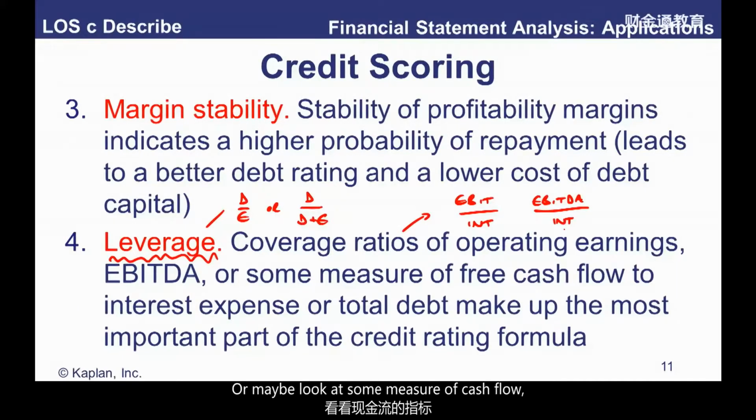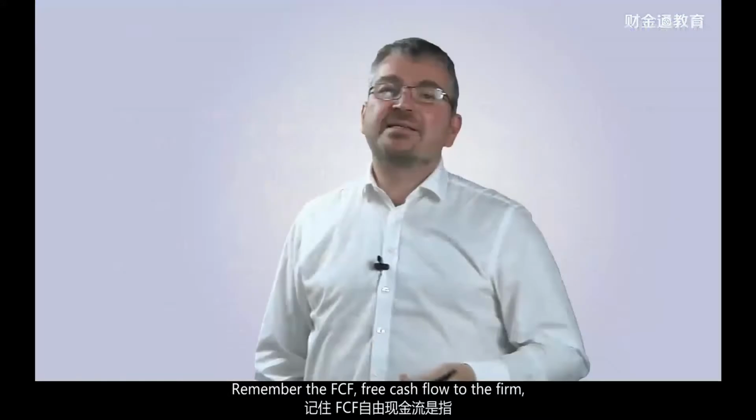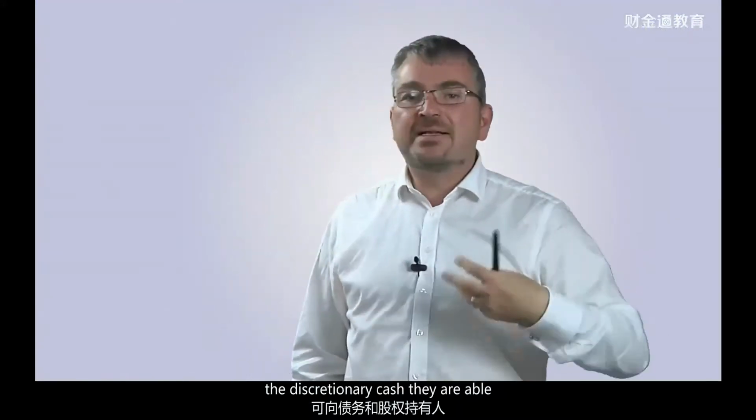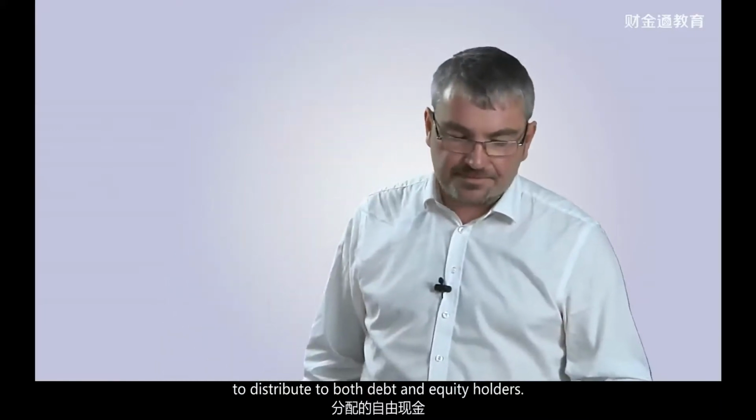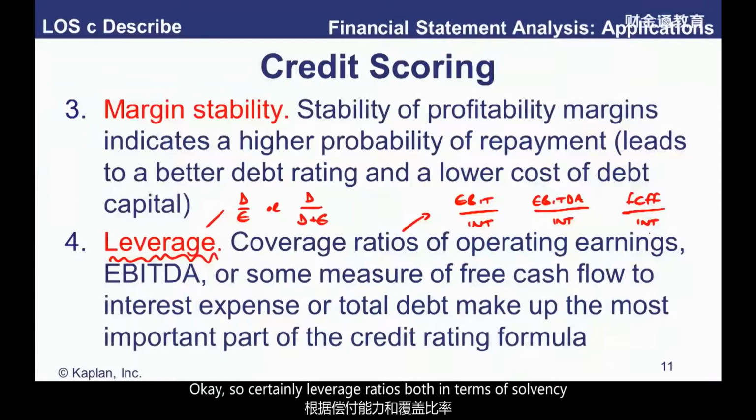Or maybe look at some measure of cash flow, maybe CFO over interest, or maybe even better than that, free cash flow to the firm, pre-levered cash flow over the interest payment. Remember FCFF, free cash flow to the firm, the discretionary cash available to distribute to both debt and equity holders. Okay, so certainly leverage ratios, both in terms of solvency and coverage ratios, are going to be important.